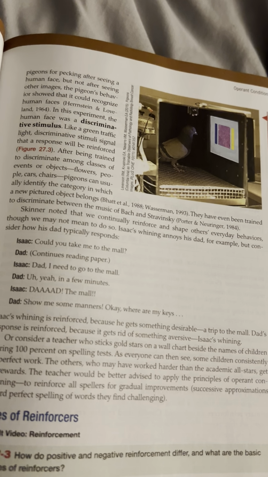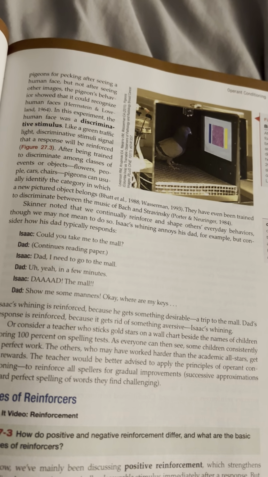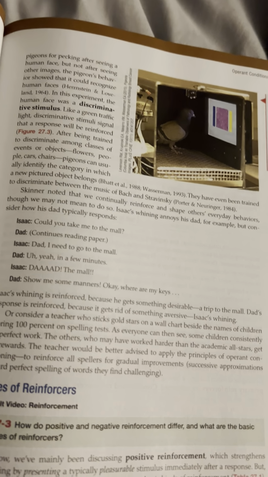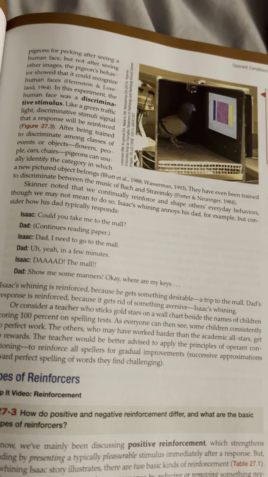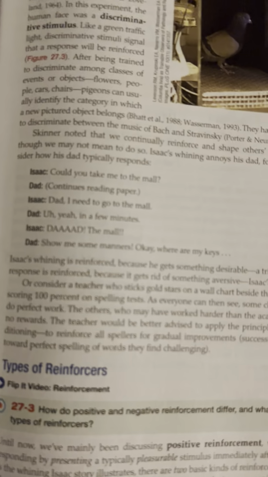Skinner noted that we continually reinforce and shape others' everyday behaviors, though we may not mean to do so. Isaac's whining annoys his dad, for example, but consider how his dad typically responds.